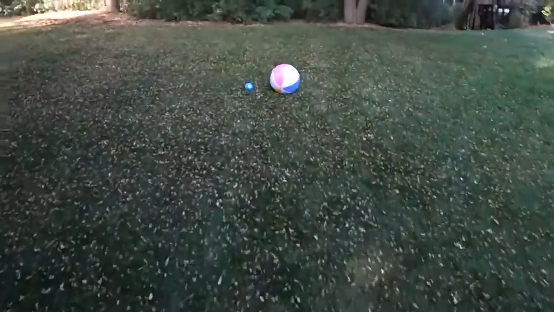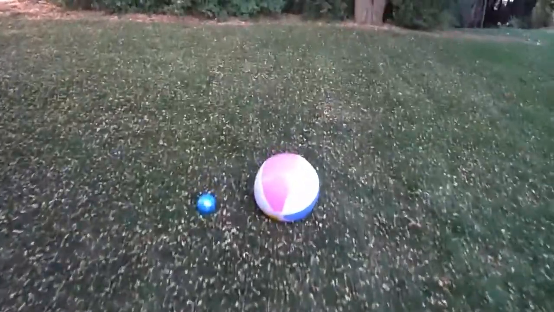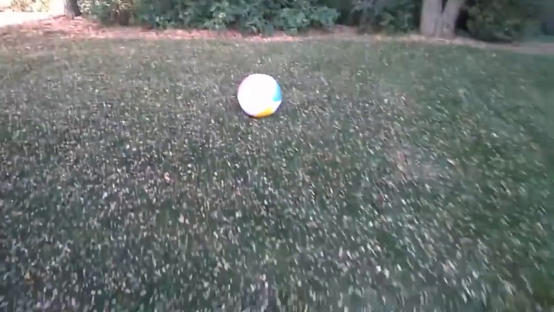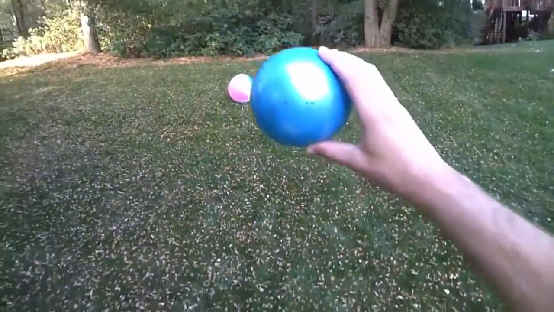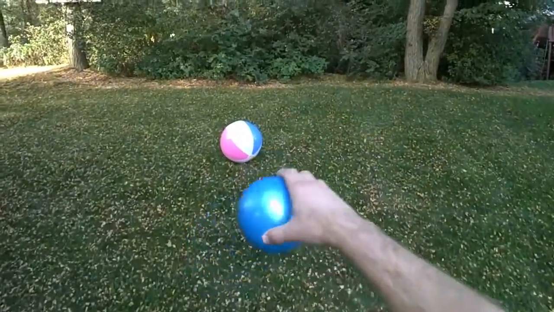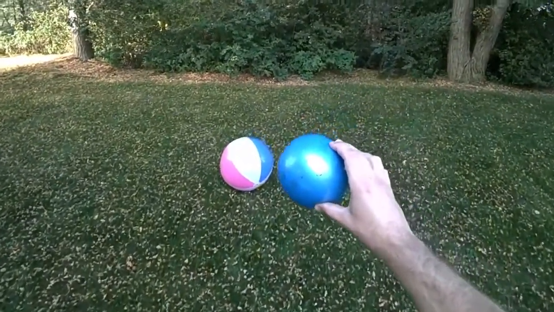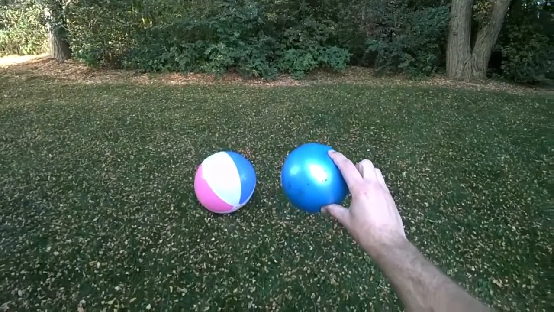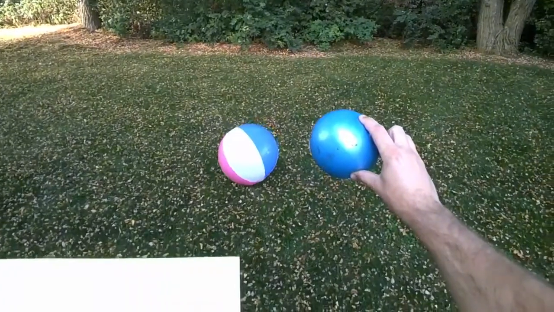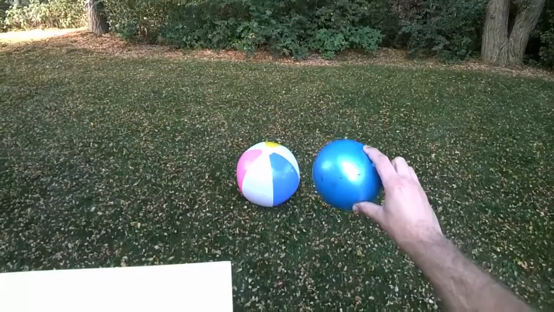Now here's the really fun part. I could take two things and give them the exact same angular size. I've got my 10 centimeter ball and my 30 centimeter ball, and I could make them have the exact same angular size, even though they're different physical sizes. And this is the whole issue in astronomy.